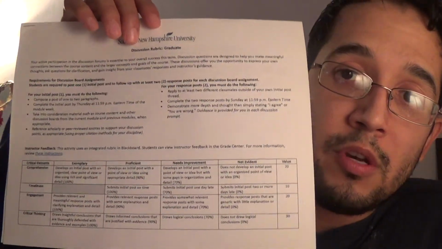If I read your posts and I say, hey, I can tell this is from an existing study, but no citations are given, that's when the docking, the points get affected, because I'm following the rubric and I'm finding that the work is perhaps needing improvement. It may not be evident or it is just proficient. So I want you guys to strive for exemplary. Look over this rubric, print it out, use it during your discussions.